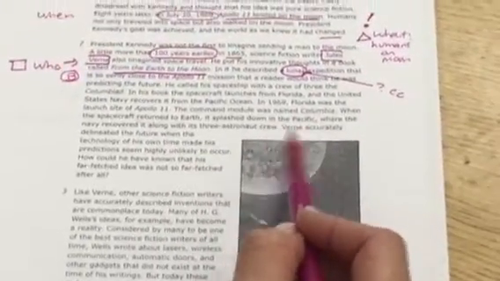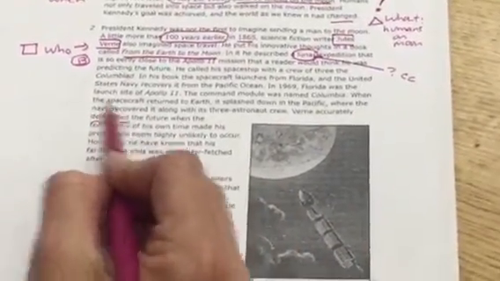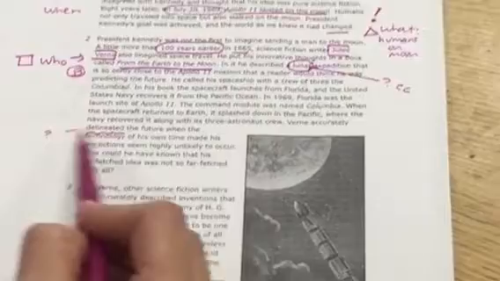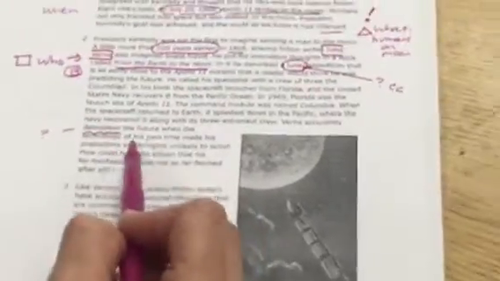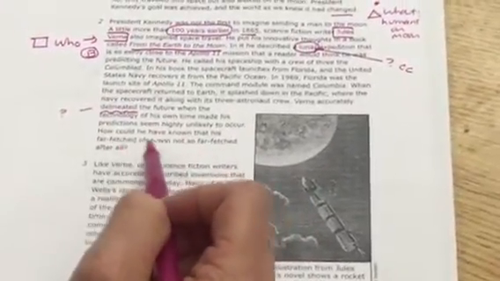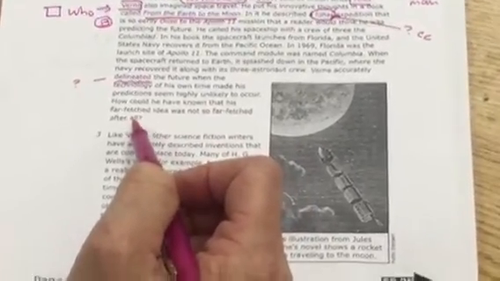Verne accurately delineated, I'm not sure about that word, so I'm going to put a question mark just to know to come back to it. The future, when the technology of his own time made his predictions seem highly unlikely to occur. How could he have known that his far-fetched idea was not so far-fetched after all?